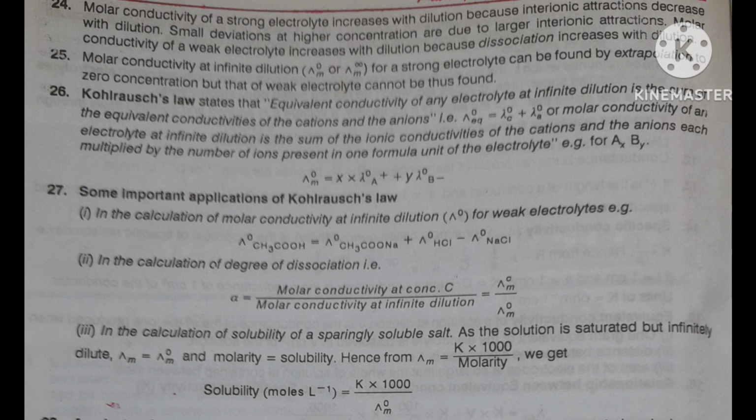But in the case of a weak electrolyte, it cannot be found. Now the next term is Kohlrausch's law.